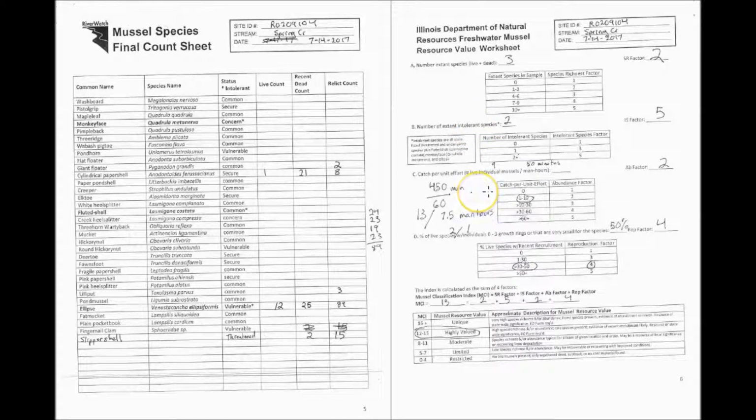Next, we have the catch per unit effort. This is the number of live individual mussels divided by man hours. So we searched for 50 minutes, and then we had 9 people searching, so 50 times 9 is 450 minutes, and we divide that 450 minutes by 60 minutes to give us 7.5 man hours.